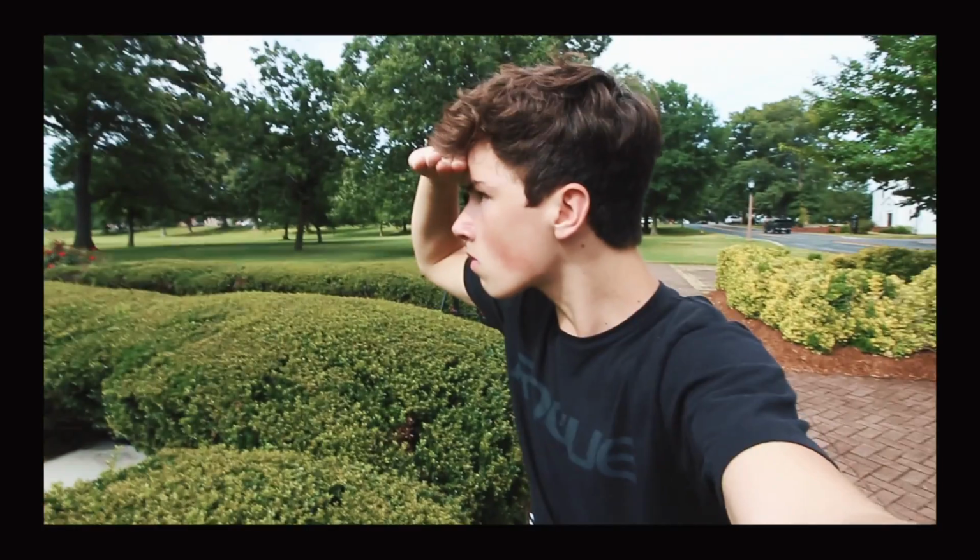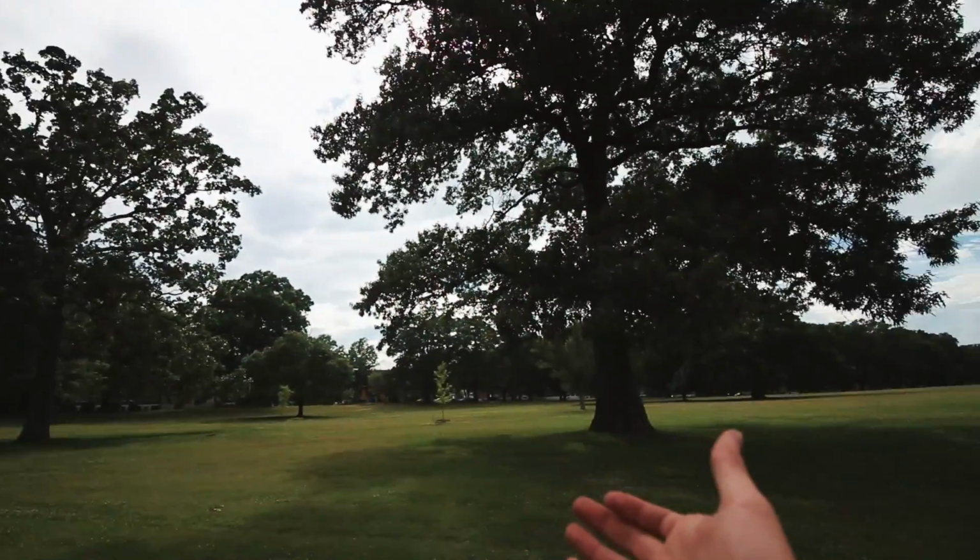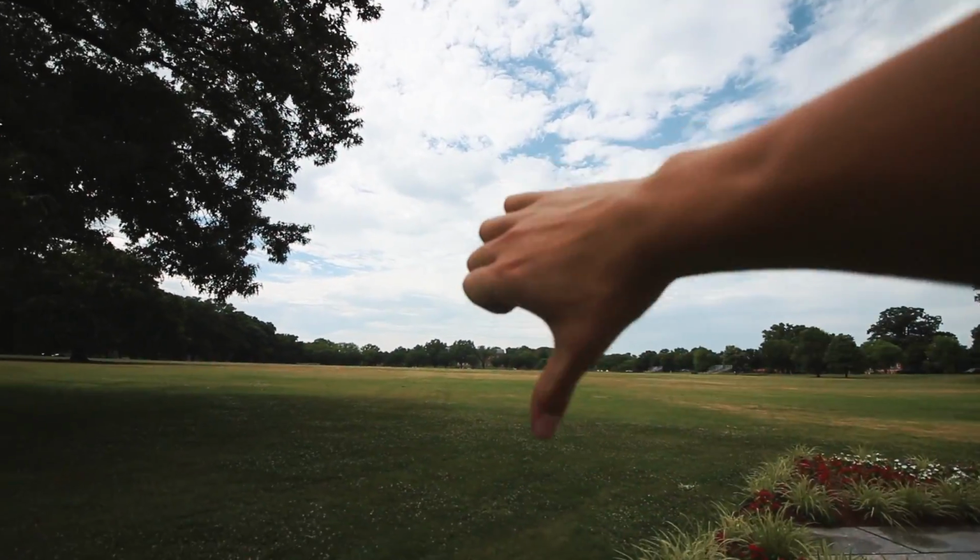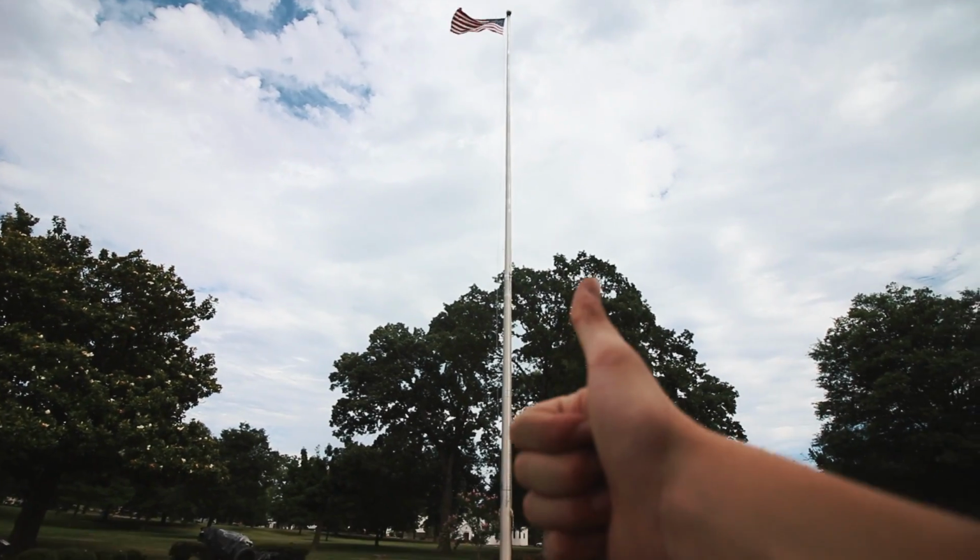Alright, so now that you've got your camera and your tripod, we're gonna hop outside and go find a place to shoot this hyperlapse. When looking for something to shoot a hyperlapse, you want to look for something that's fairly straight and something that sticks out from its surroundings. It doesn't have to be huge. It's nice if it's huge, but it doesn't have to be huge. It just has to, like I said, stick out from its surroundings.